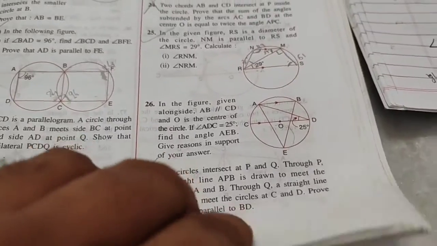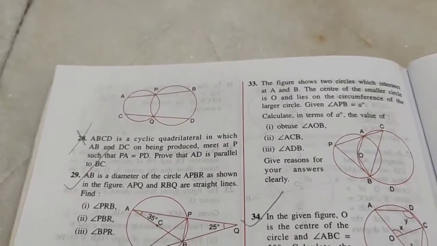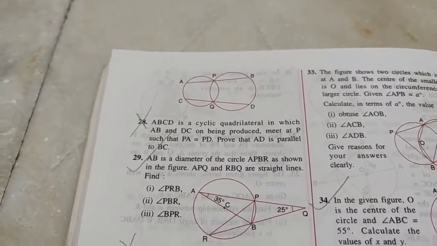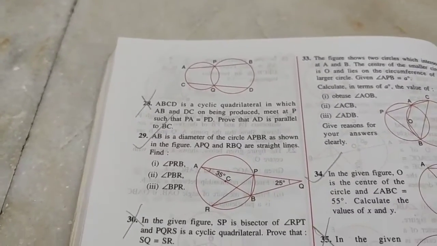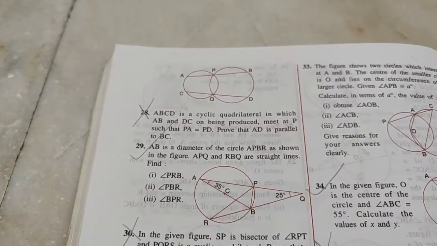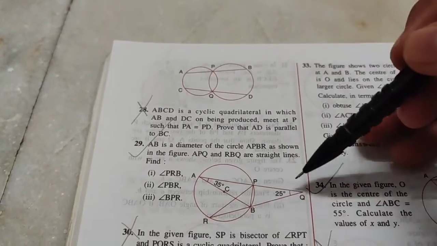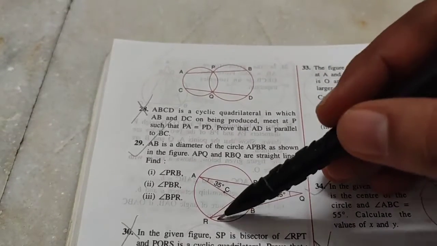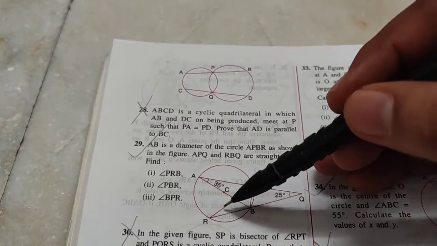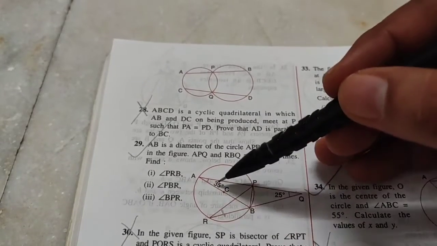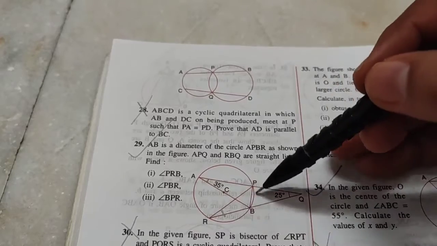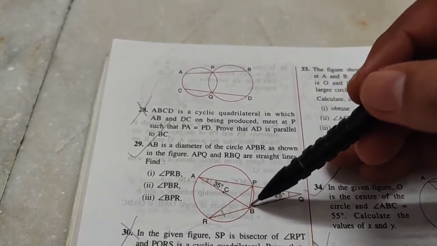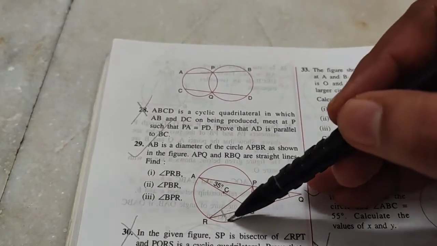27th one cancelled. Let's go for the 29th one. Cancel 28th and 30th as well. In the 29th sum, this one is 35 and this one is 25. First of all, they want PRB. This one. Oh, that's easy. This is 35. This is also 35. Angles cutting the same arc in the same segment. PB is common. 35. Let me write it.